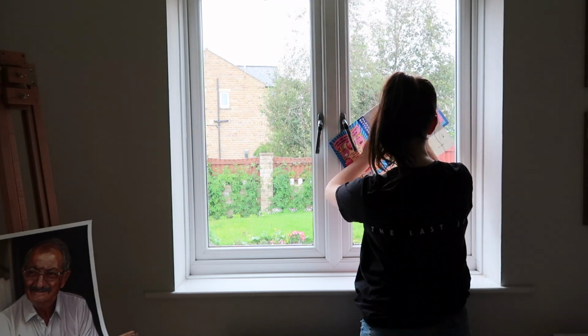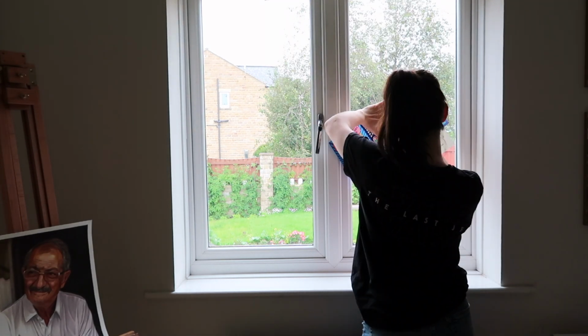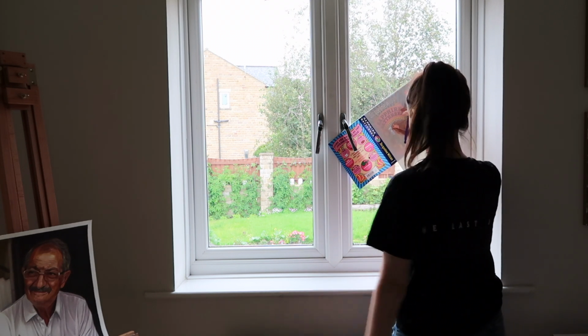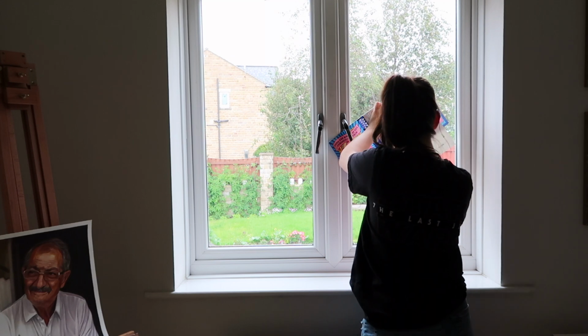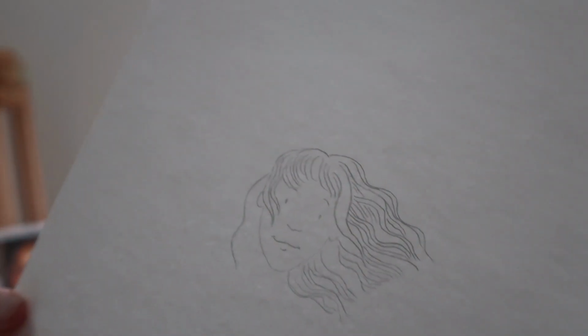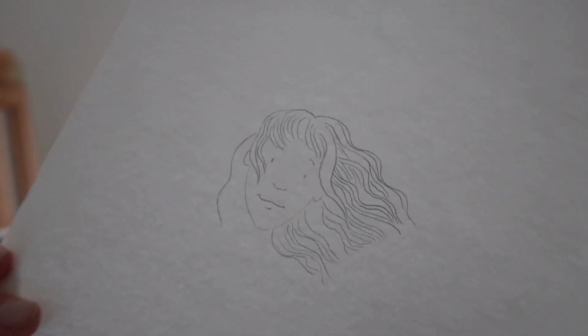The only downside to using your window is that it can be quite uncomfortable, because you're standing up and you can't get your arm to move in that perfect smooth line that you can when you're drawing on a table. But it is the cheapest way to have a light box in your studio without actually purchasing one.